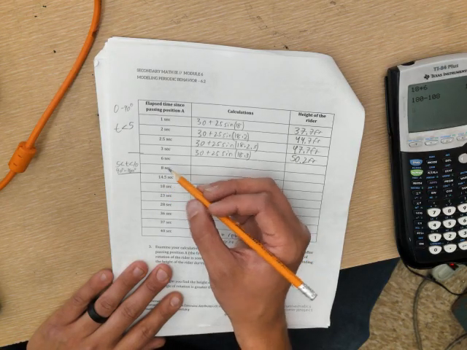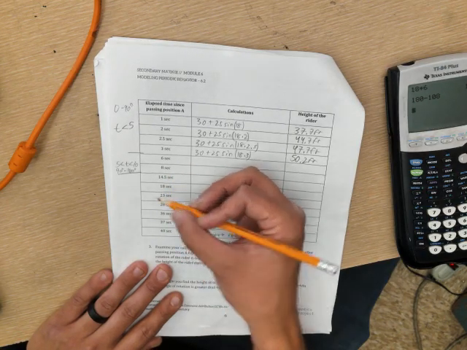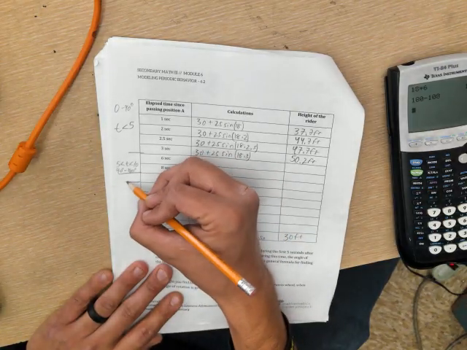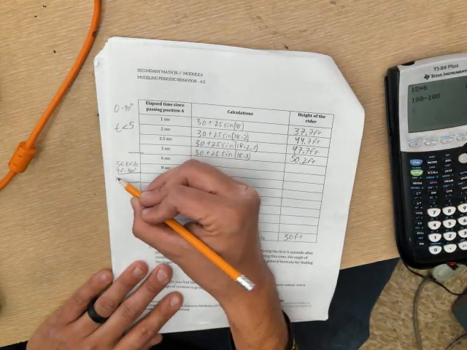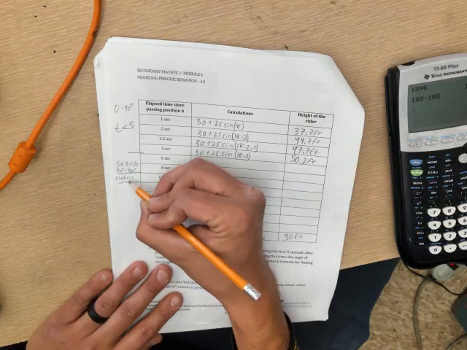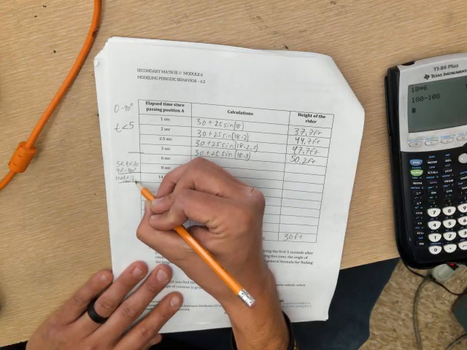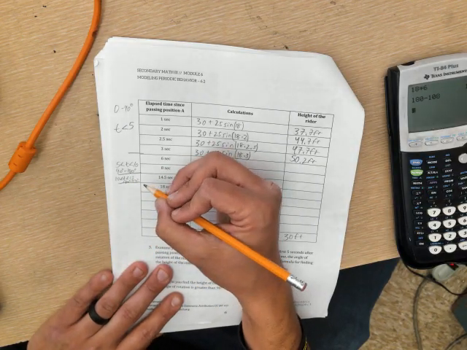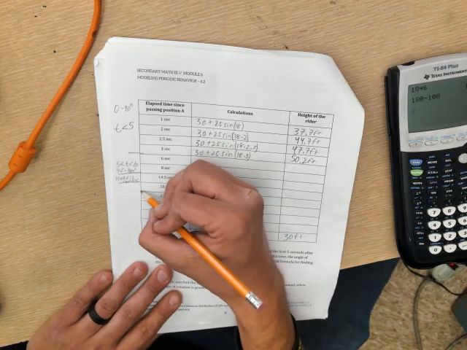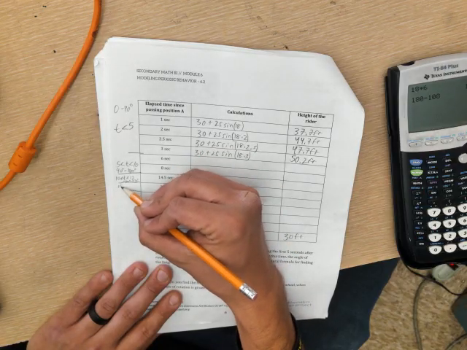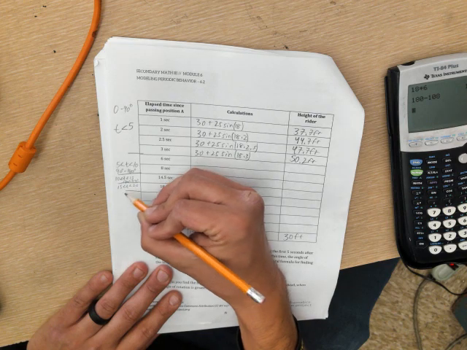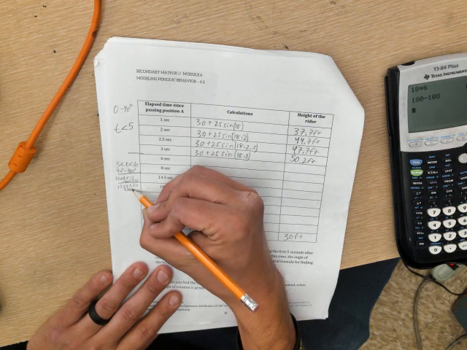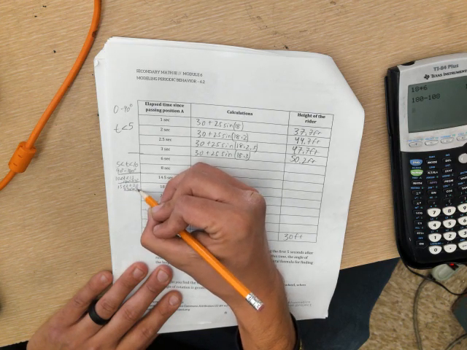Then 10 seconds to 15 seconds, so this gap is from 10 to 15, and that's 180 to 270. Then to 20, so 270 back to 360.